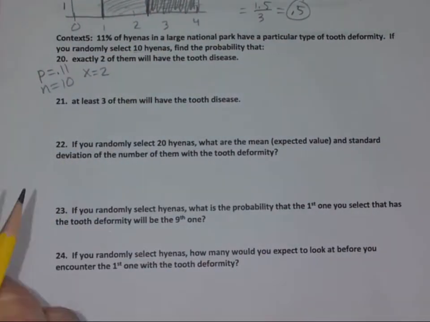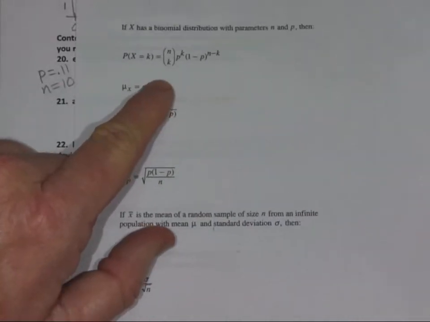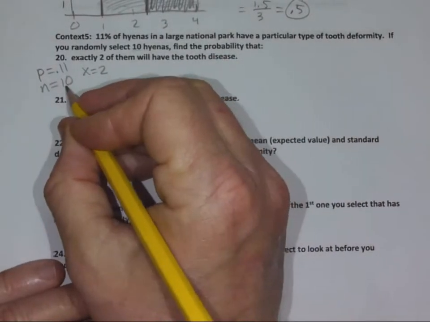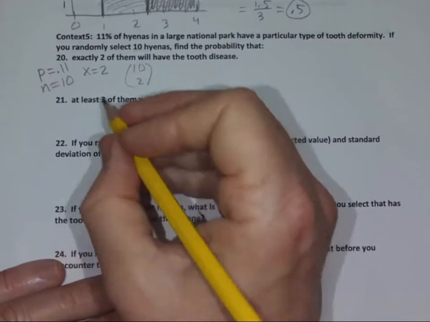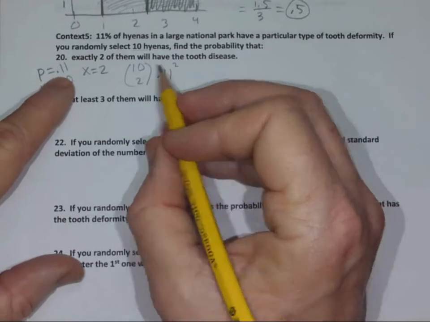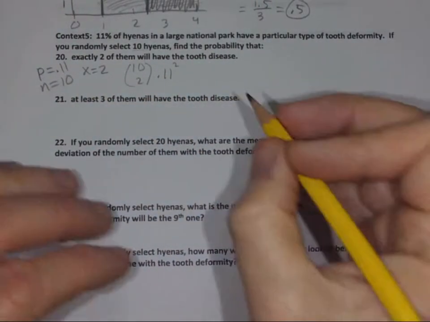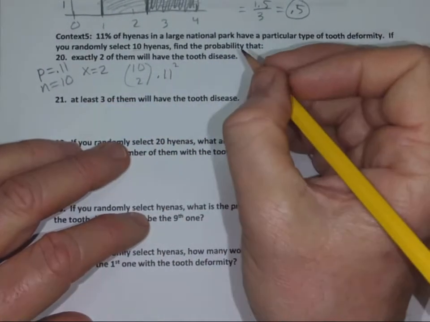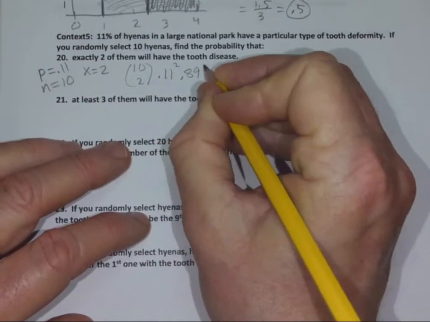And so our formula that deals with this problem is this right there, and that we are going to use. It's going to be 10 choose 2. We'll talk about that. And then we have 2 successes. So there's 11% probability of success. We're saying success is having this tooth deformity. So that's happening twice. If we've had 2 successes in 10 trials, that means we had 8 failures. And the probability of failure is 1 minus that. So that's 0.89 to the 8th power.